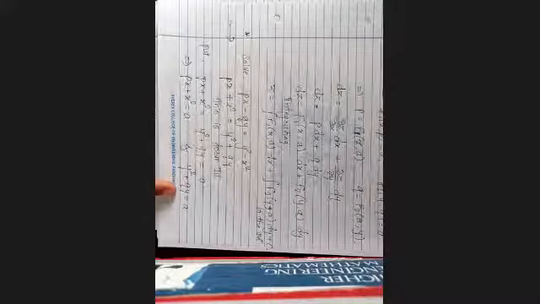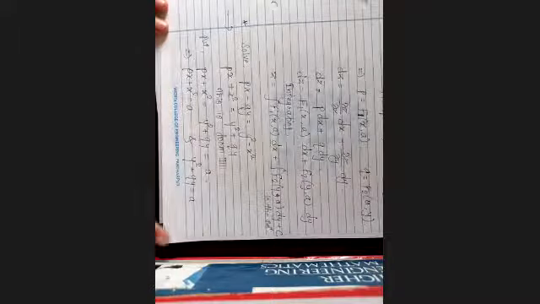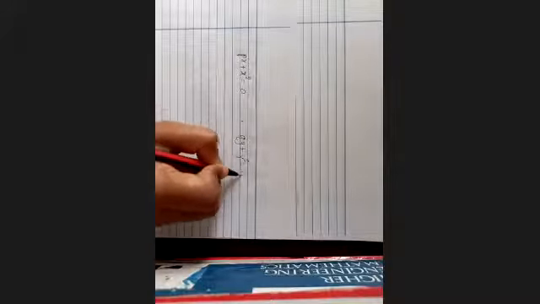In these equations, how are we going to find p and q? From the first, try to find p, and from the second, try to find q. Let me write it. a minus x square is px, and qy plus y square is a.